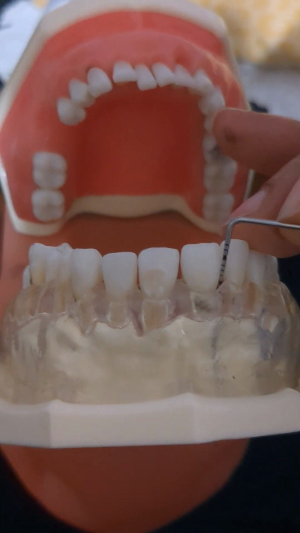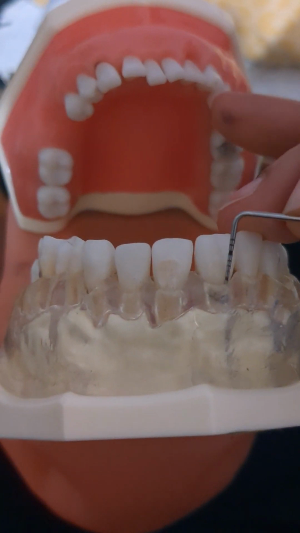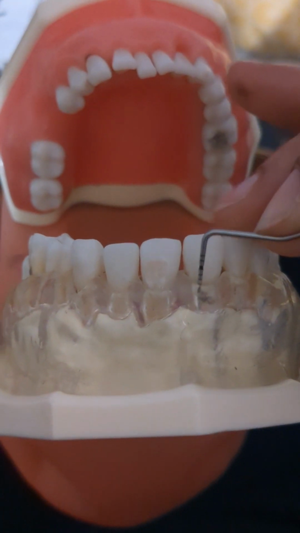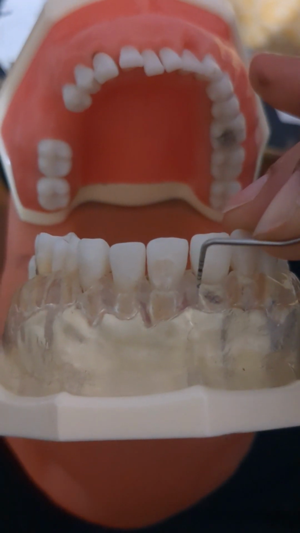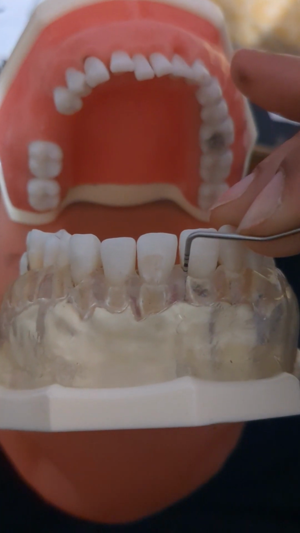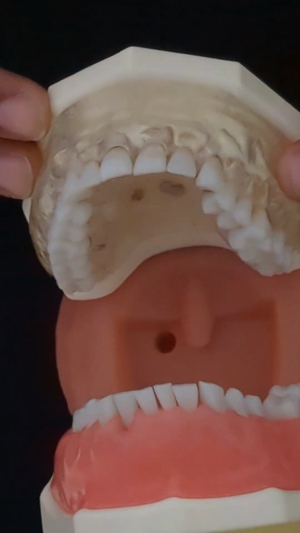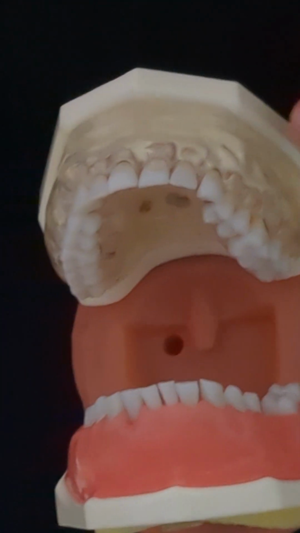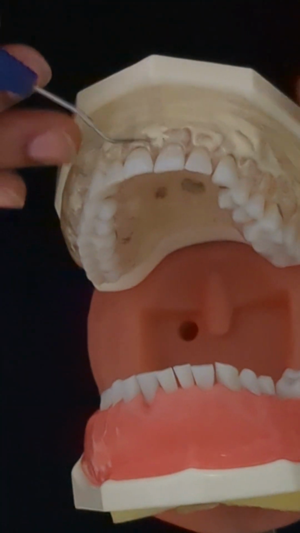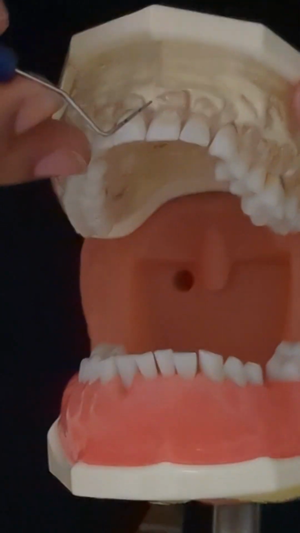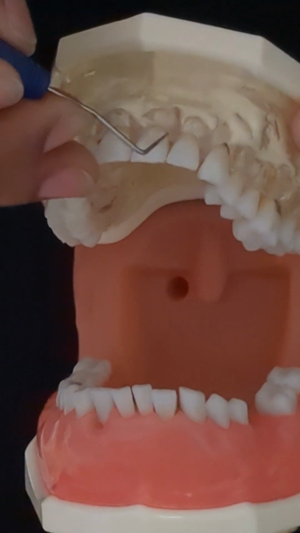Have a 7, walk it back up, keep your head straight. We're going with 6, rotate. This one again is an 8. Okay, so now we're entering the second quadrant. So our distal line angle will be on this side. Okay, let us begin.